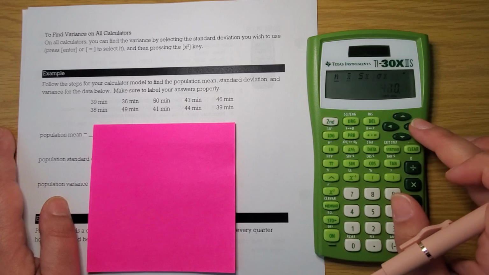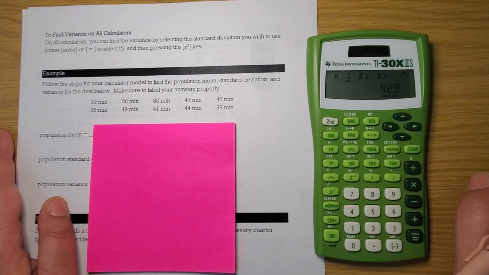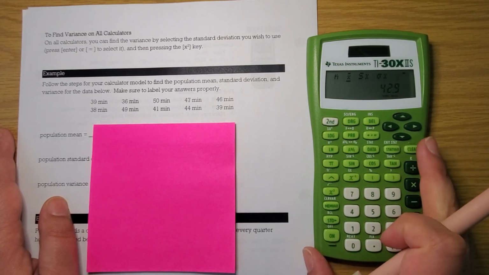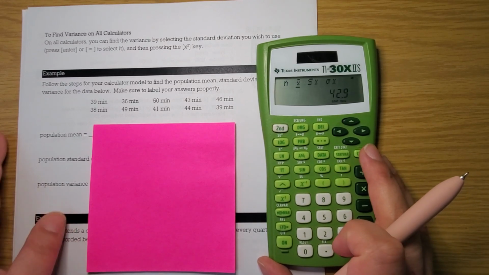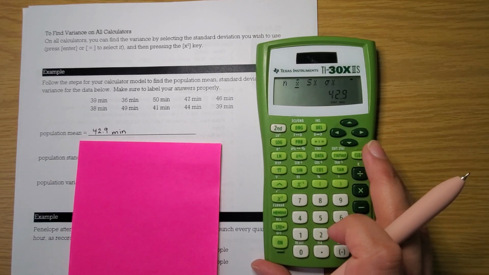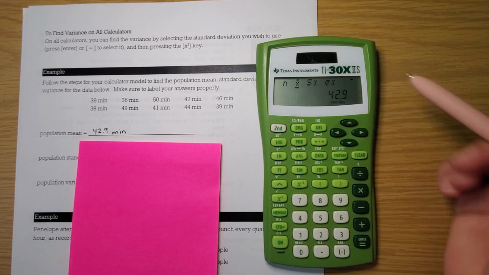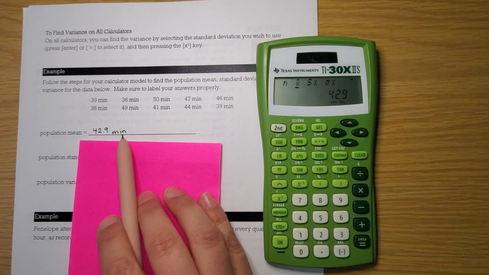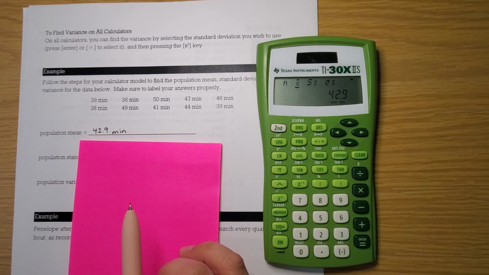If I scroll to the right, it tells me x bar. And this calculator is going to use x bar for both the population and the sample mean. So it found the same population mean as I had written on the page, 42.9. And since these were all labeled with minutes, I want to make sure I label that with minutes as well.